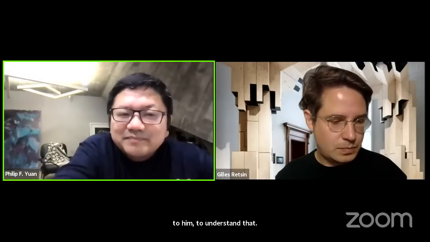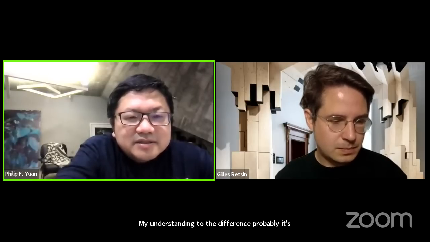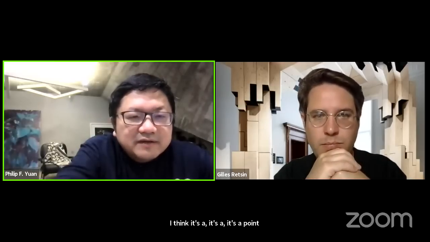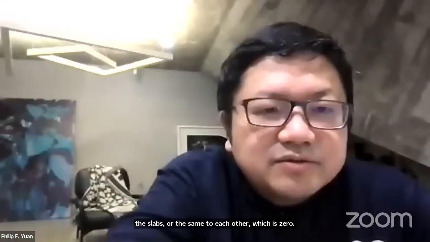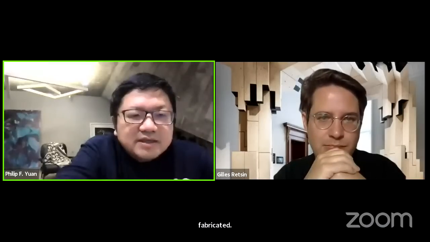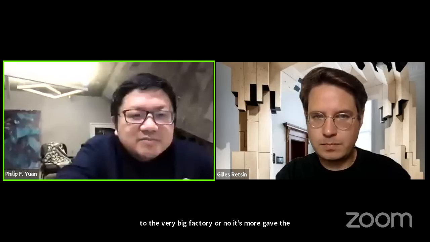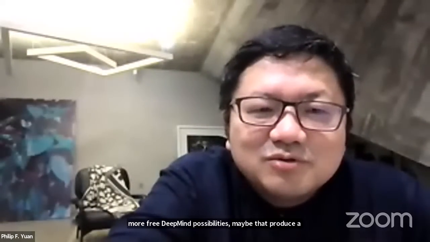Yeah. I think my understanding of the difference is that it produces a new opportunity for architects, because in modernism, the industry went directly to, for example, the column and the slabs all being the same as each other, which is what you say, it's not digital design and digital fabrication. So industry goes to all the copy and paste. It's the same copy, and that goes to the very big factory. But right now, it gives architects more free design possibilities, maybe that produces a new opportunity to redefine the industry. So the second question is interesting, going to the platform you mentioned.